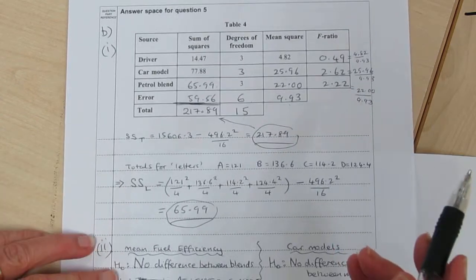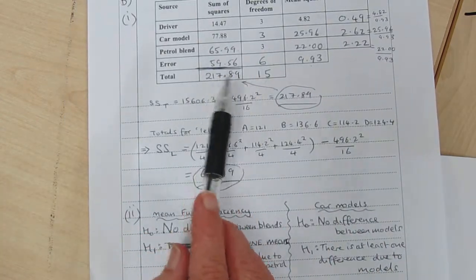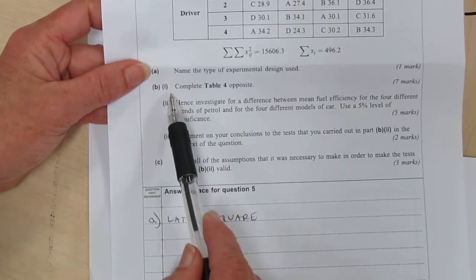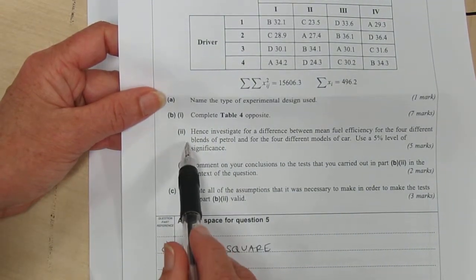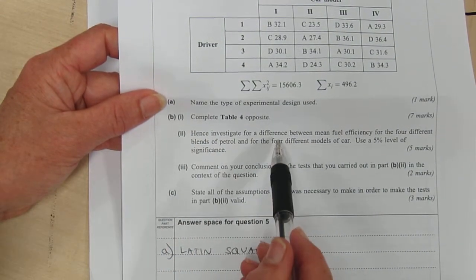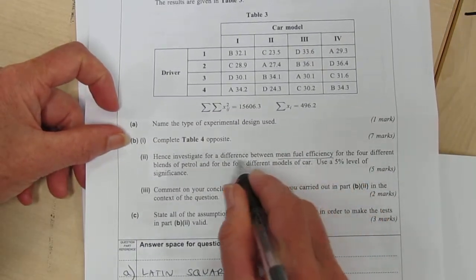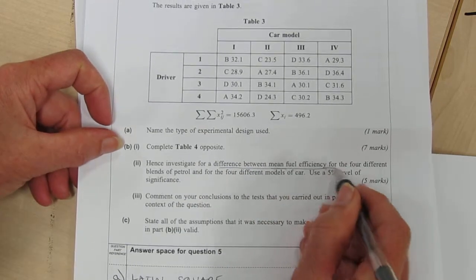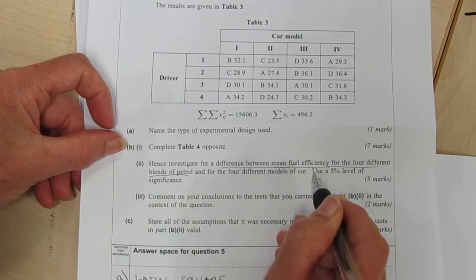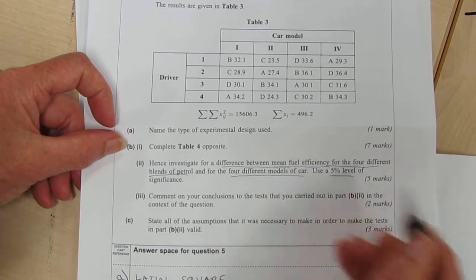Now, that is the first part of B completed. That is the calculations and table 4 completed. Now we're going to use those for part 2. Hence investigate for a difference between mean fuel efficiency for the 4 different blends of petrol and separately for the 4 different models of car, use the 5% level.